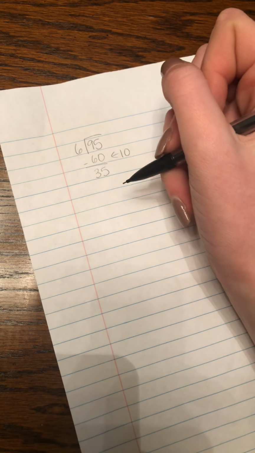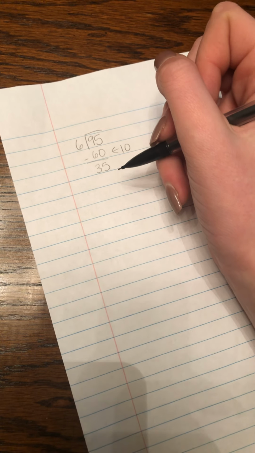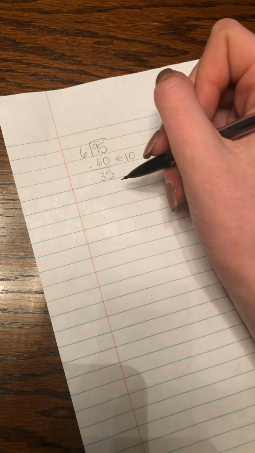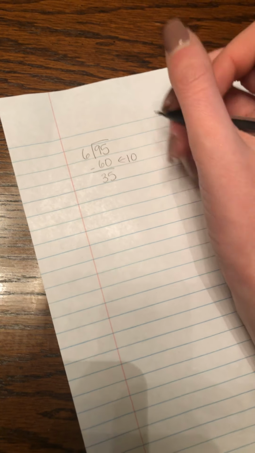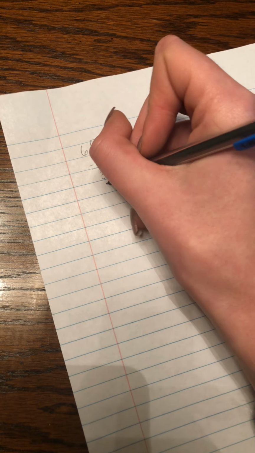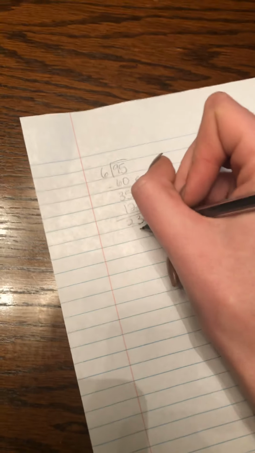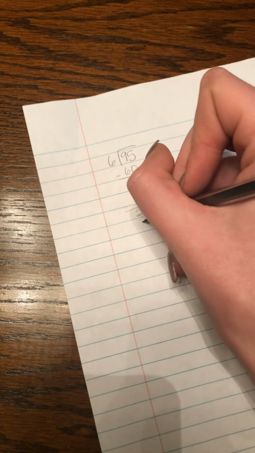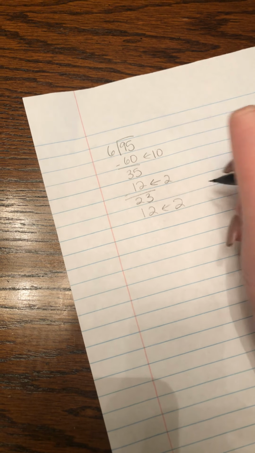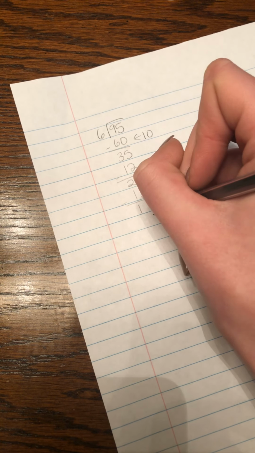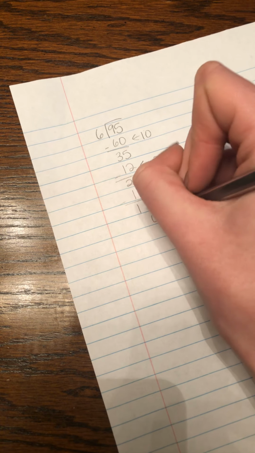Now I need to think, okay, maybe I'm going to take away whatever's easiest. I could do 5 groups and take away 30. I could do 2 groups and take away 12, it's really up to you. So I'll show you, if I took away 2 groups, 35 minus 12 would get me 23, and then let's do one more group of 2. Then I'm going to take away 1 group of 6, and I end up with 5.